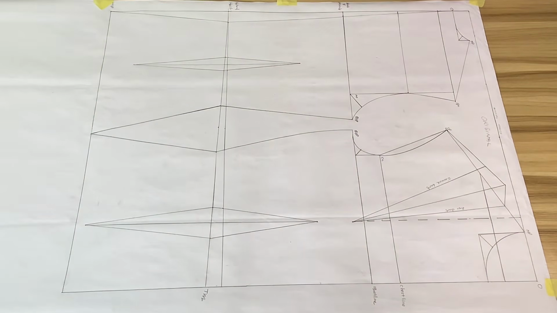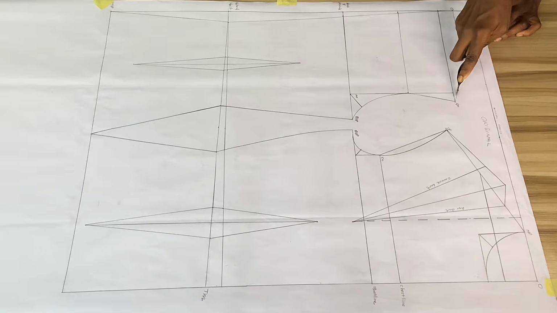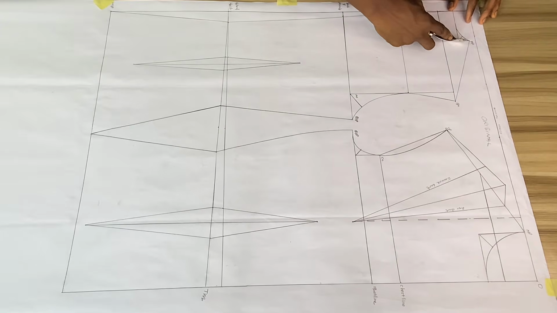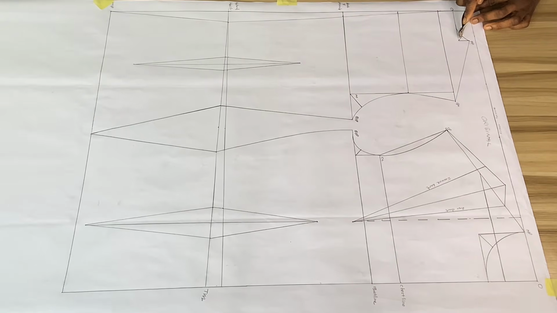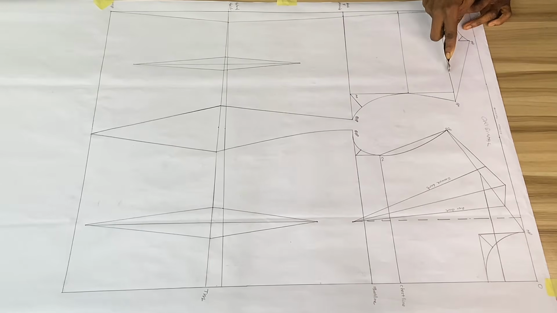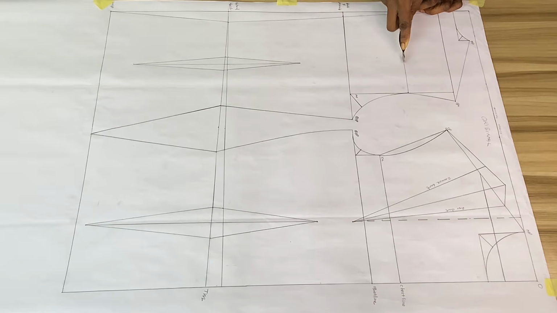So let's start by tracing the back bodice first, and I would begin with the neckline. Take note that if you notice that the tracing wheel has shifted away from the line you are trying to trace, please go back to that line and trace it properly. Because if you don't trace the line correctly, it simply means you'll be altering the client's measurement. So take your time to do this.